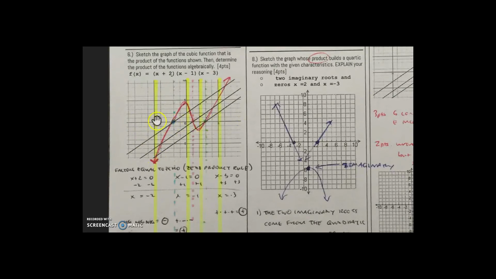If it's below, a negative times a negative is a positive, and a positive times a negative leads me to a negative. Then on this yellow line, above the x-axis, a positive times a negative is a negative, and a negative times a negative is a positive.